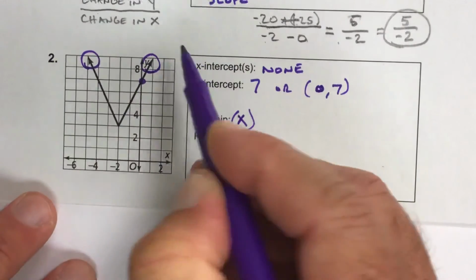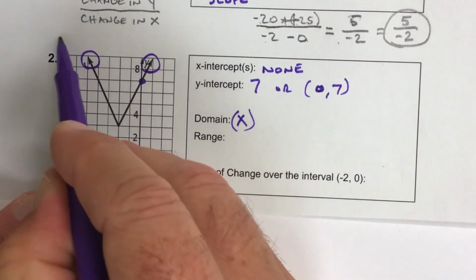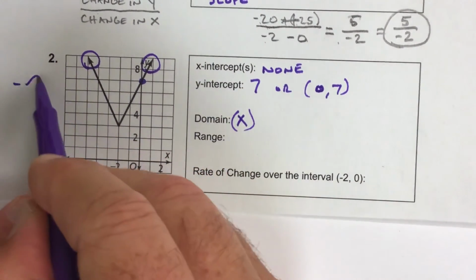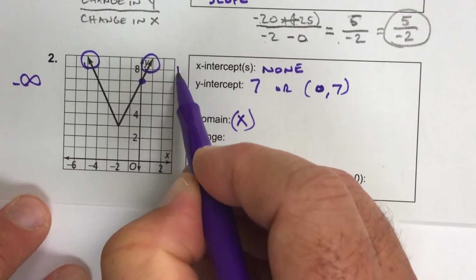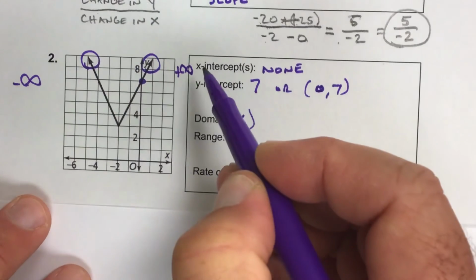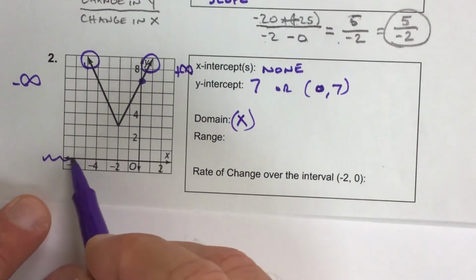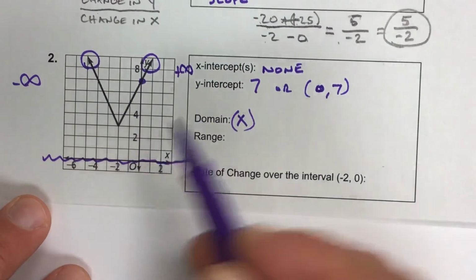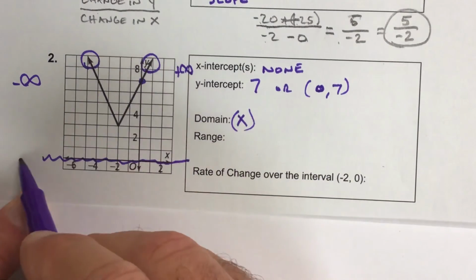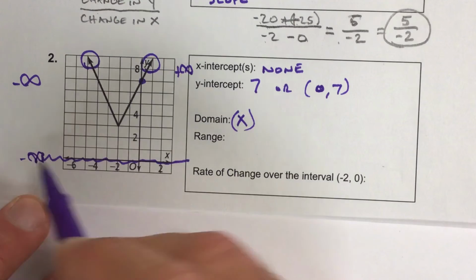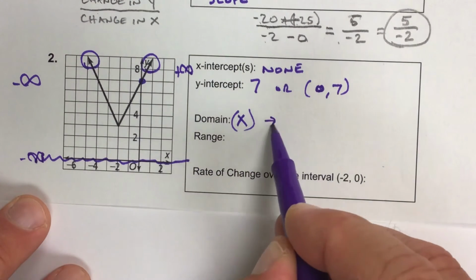We look at these arrows. This arrow says this thing is working its way to negative infinity. This arrow says it's working its way to positive infinity. So again, what x's are in play? Well, all of them are in play, because this is going to negative infinity, and this is going to positive, so this is all real numbers.